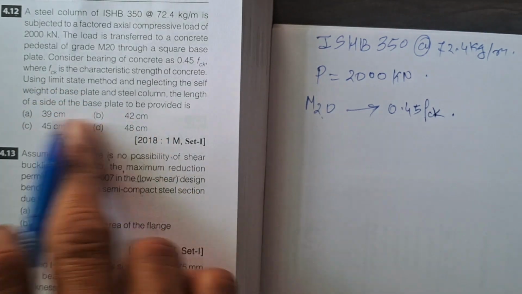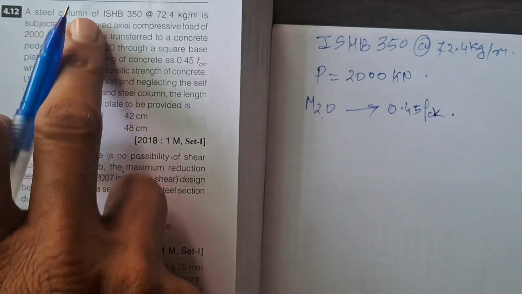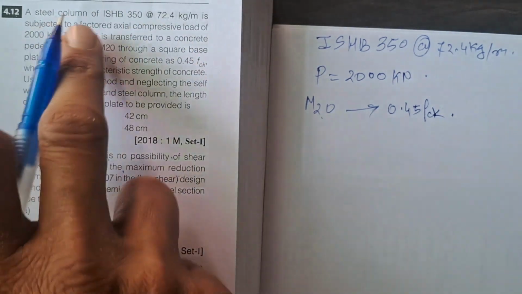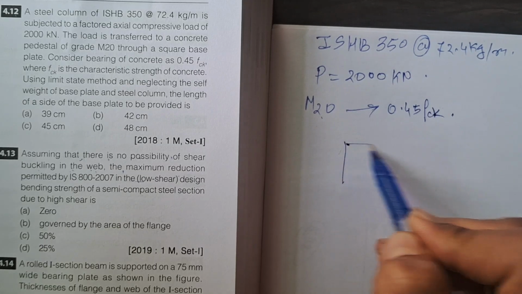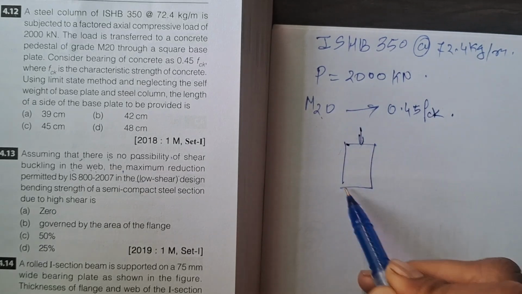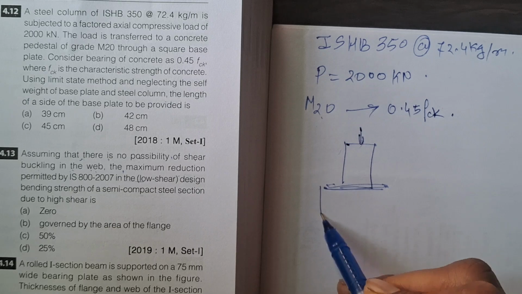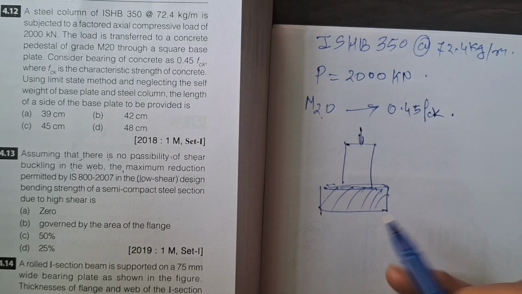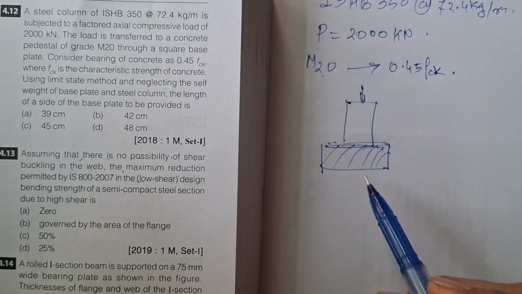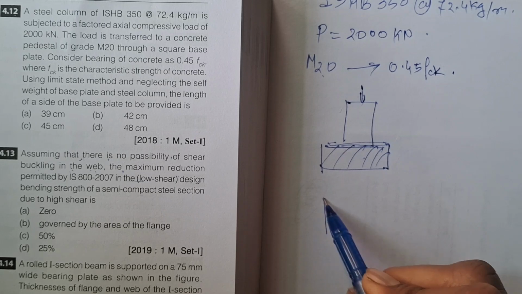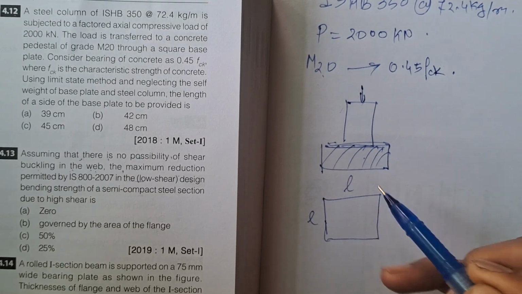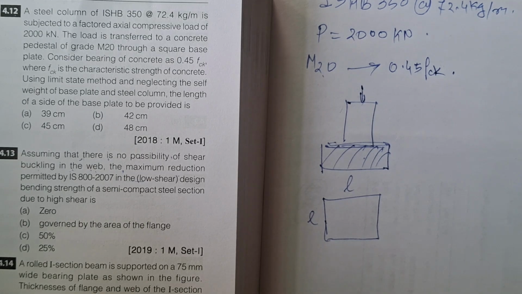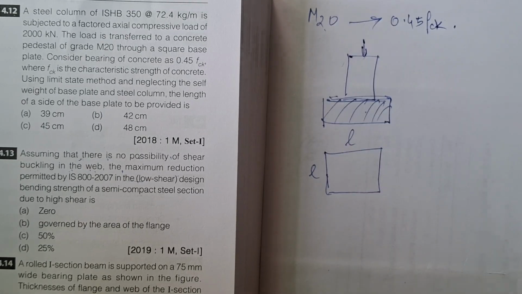Another thing, they have told us that there is a steel column and below it we are having some pedestal. So some load will be acting on this column and there will be some base plate. This is your pedestal, this is your base plate. So the cross section of this base plate is square, and we know the area of a square is L into L, that is L square. So it is a simple basic formula which we have to apply.